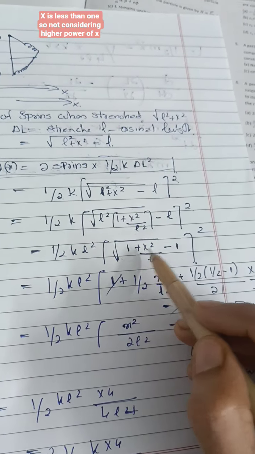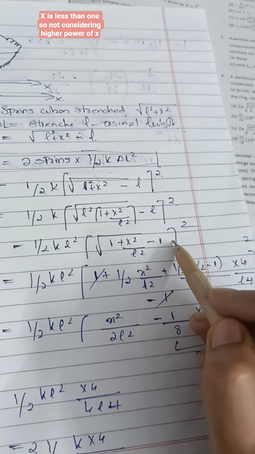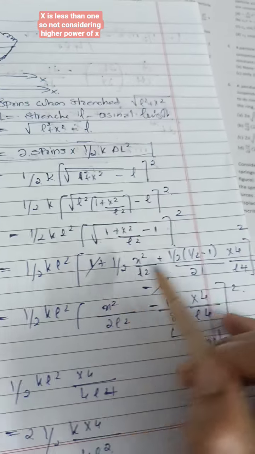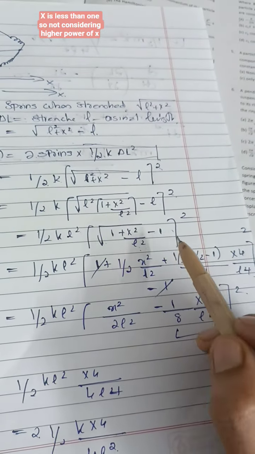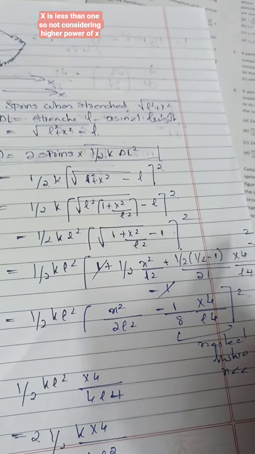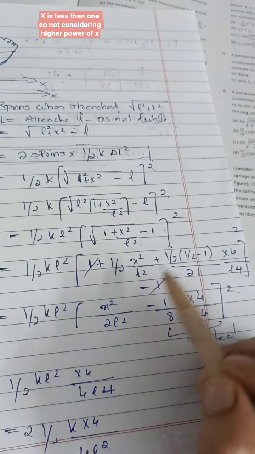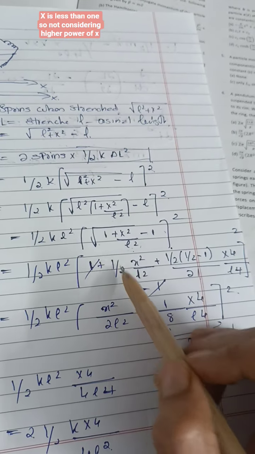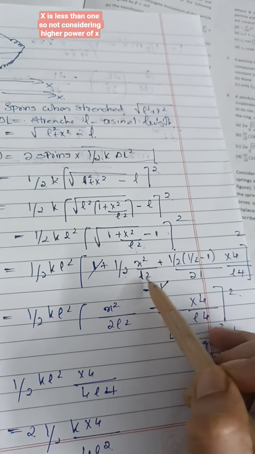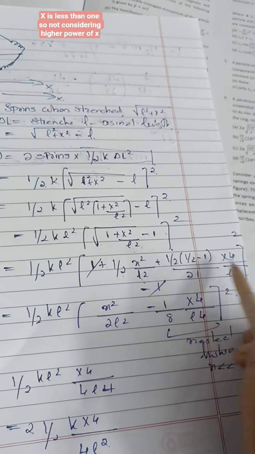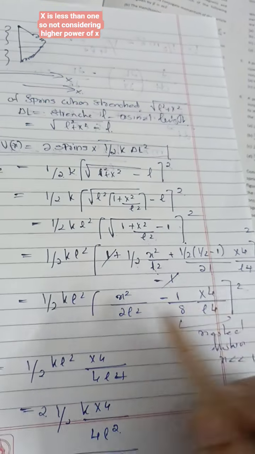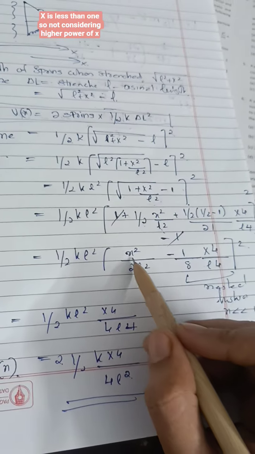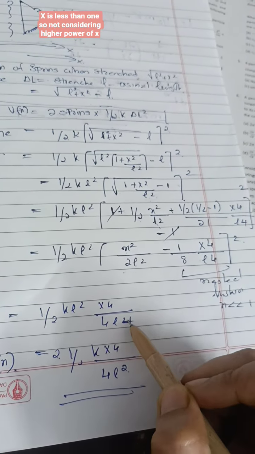Okay, the root of 1 plus S square over L square, minus 1. So what will be 1 plus S square divided by L square whole raised to 1 by 2? There is an equation: 1 plus nx plus n into n minus 1 divided by 2 factorial of this term, square of this term. So n will be 1 by 2 of S square divided by L square, plus this n into n minus 1 term, and omitting these terms and taking the square of these terms we obtain S raised to 4 over L raised to 4.